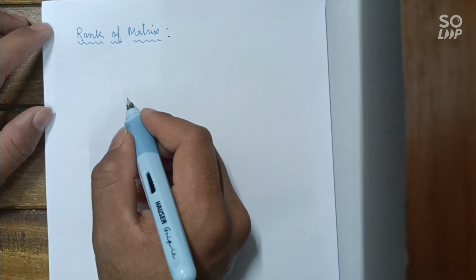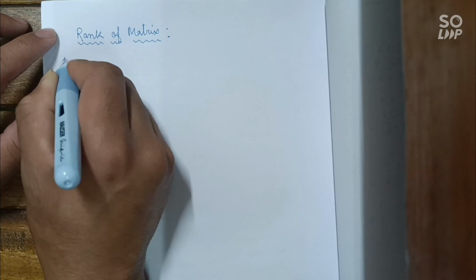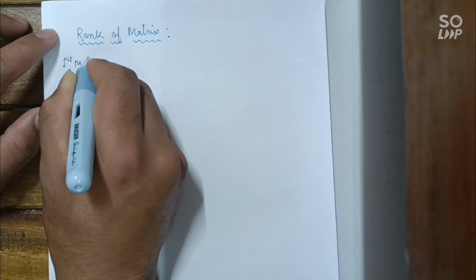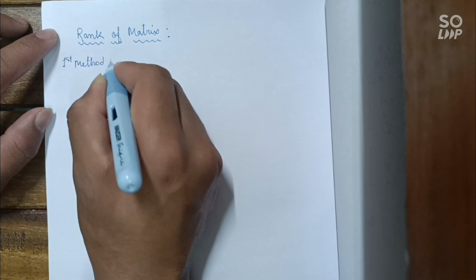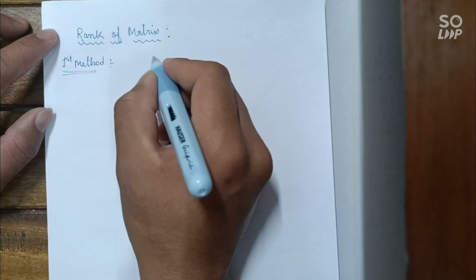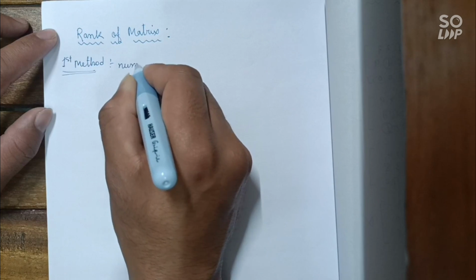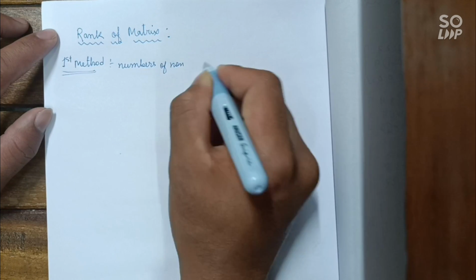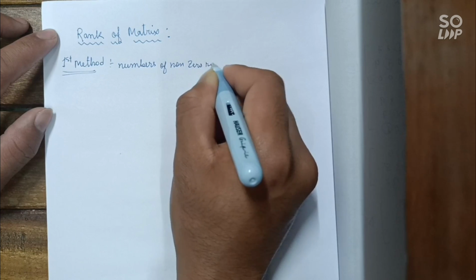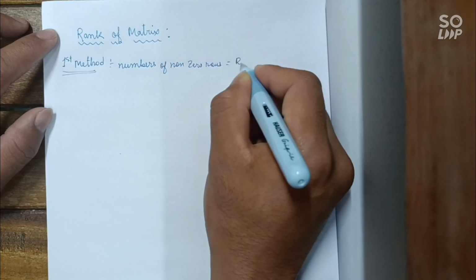So let's go with the first method here. For the first method, we have to know an equation which says number of non-zero rows equals the rank of a matrix.